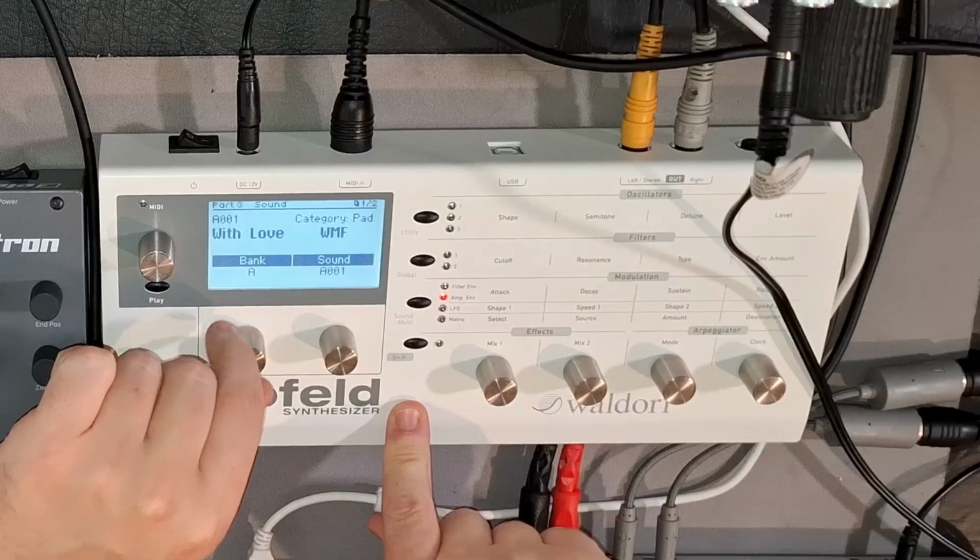Might try and find some sort of spacey pad for this third part.